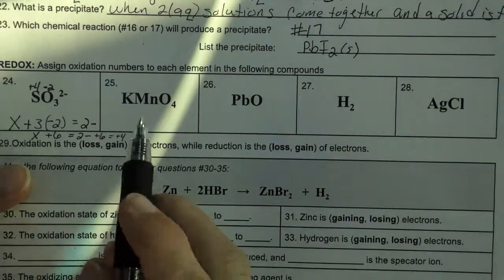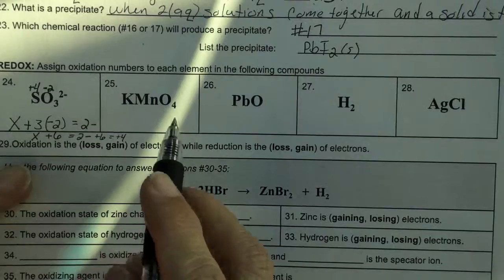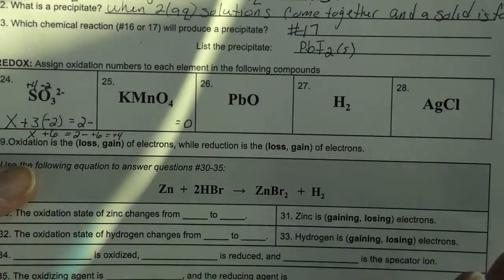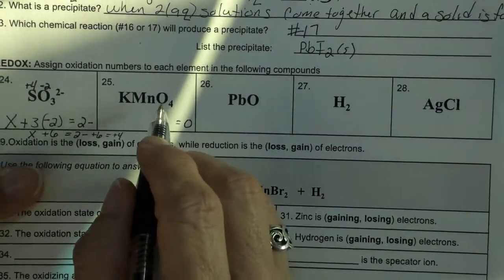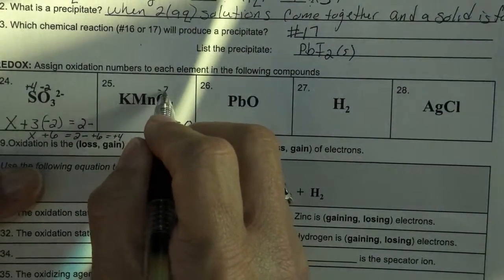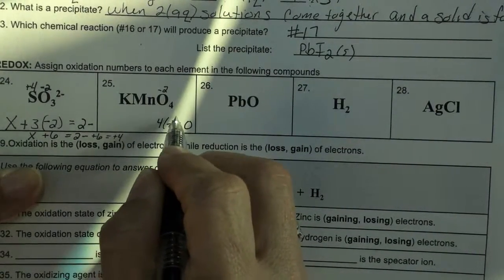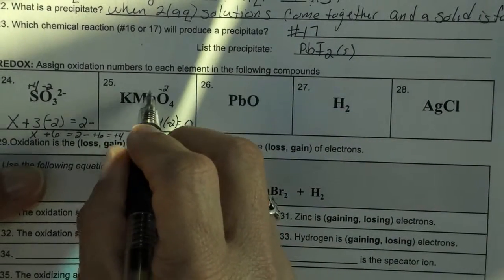Now, here we've got no charge on this compound, so we're going to set it up equal to 0. We always start with the last one first, which is oxygen. We know oxygen is -2, so 4 times -2 is going to end up being -8. We do not know this one.